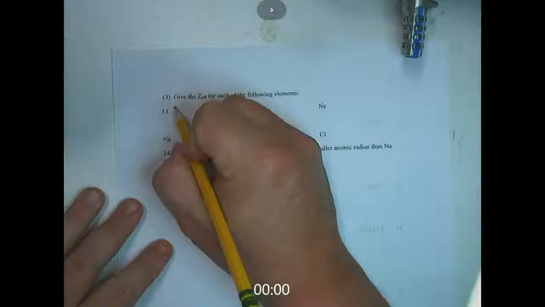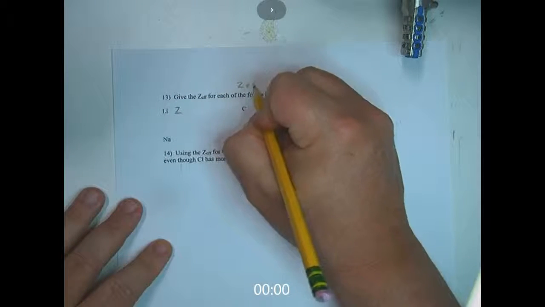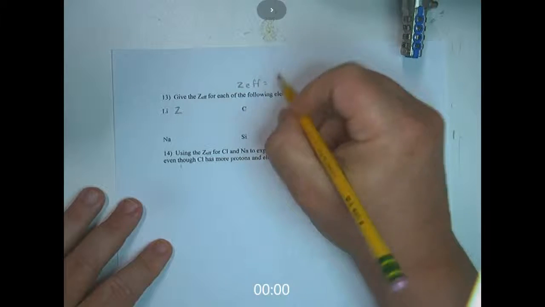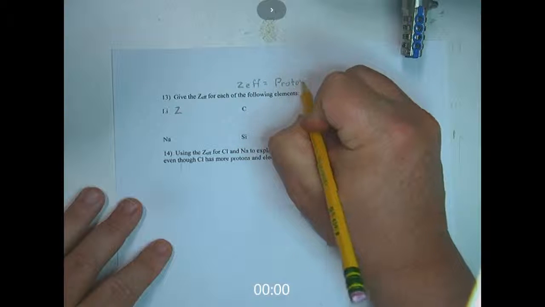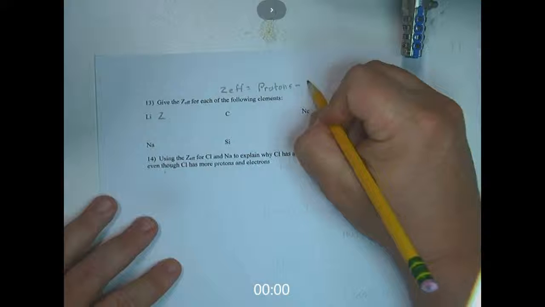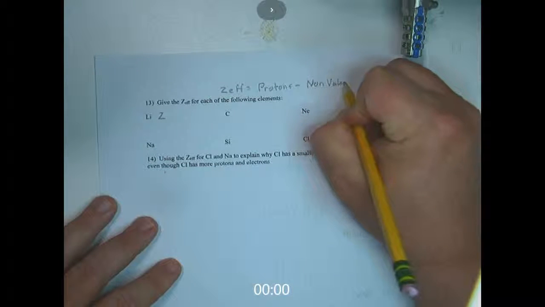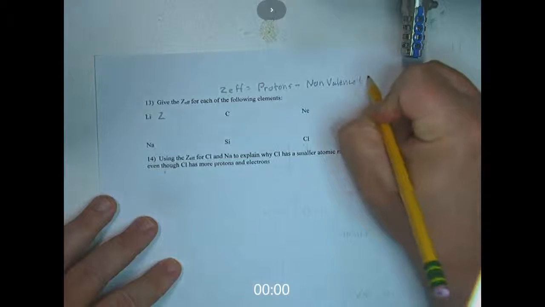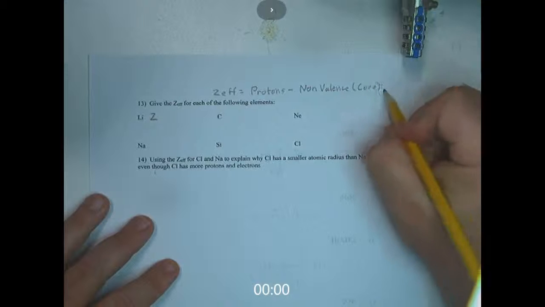So what's the Z effective for lithium? Just remember, Z effective is, let's write it up here. It's the protons in that atom minus the non-valence, called core electrons. They're not called non-valence, but I want to be clear what they are. They're called core electrons. Anything that's not a valence electron.